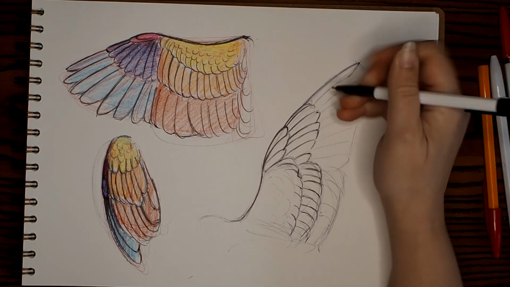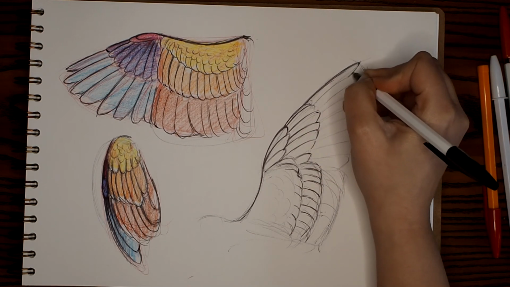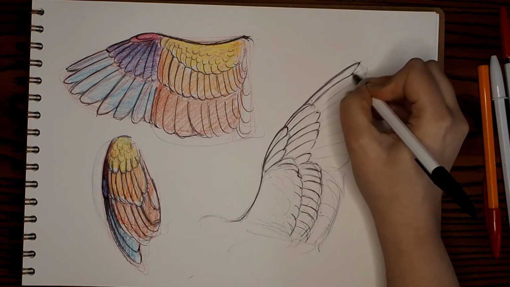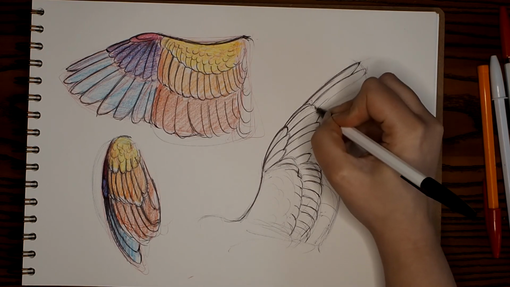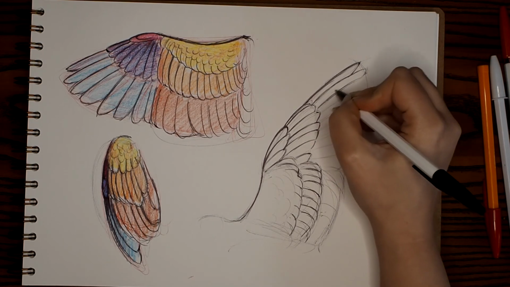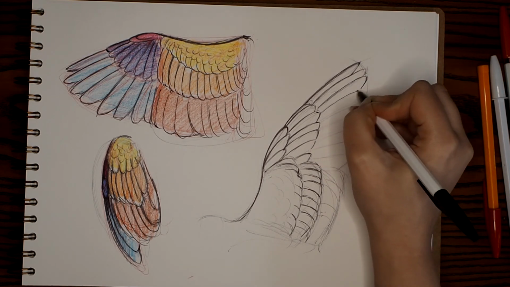We'll do our primary feathers while we're here. I really haven't gone into detail about the actual feathers. Obviously you get the shaft of the feather and you get the bristles, but we're not going to worry about that at this point.